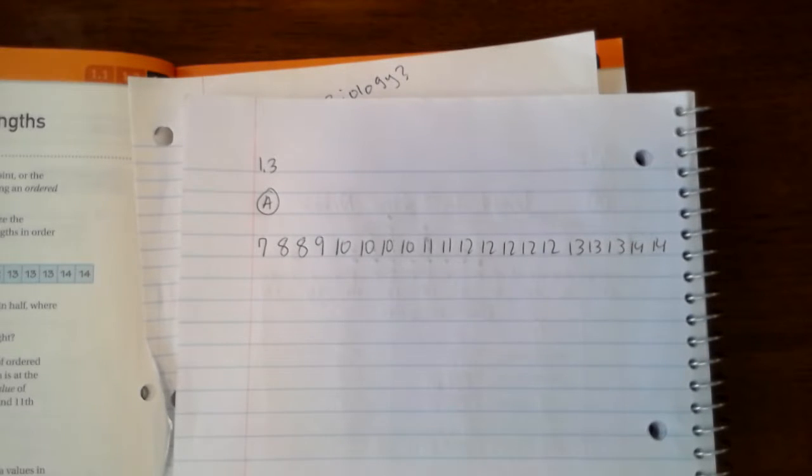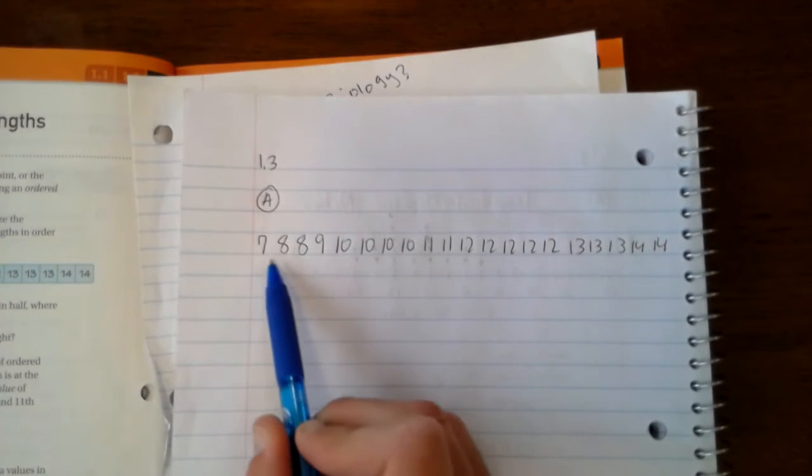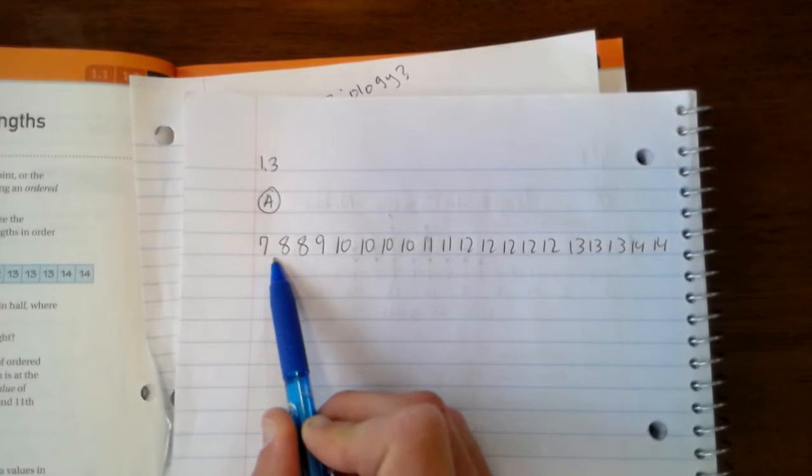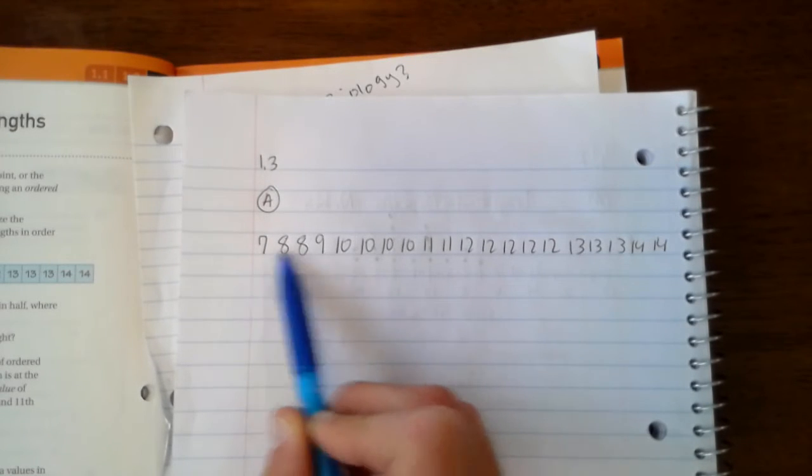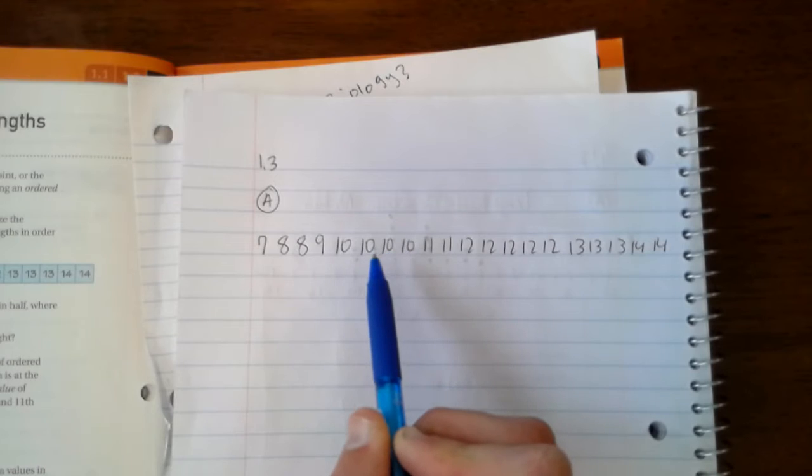Now I want to emphasize something the book said before, that a median is the midpoint or middle value in an ordered list of data values. In other words, the first thing I need to do when I'm finding the median is make sure that all my numbers are listed from least to greatest. If they are mixed up, you will not be able to find the median very easily.